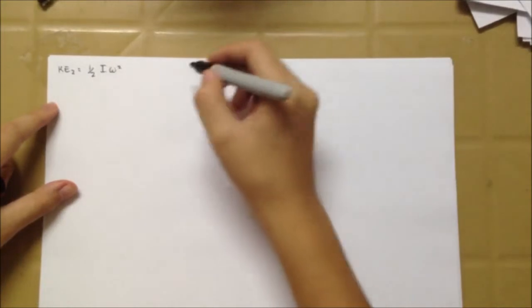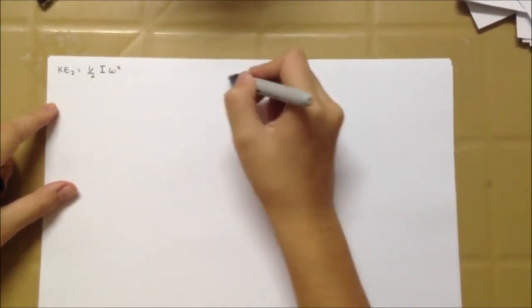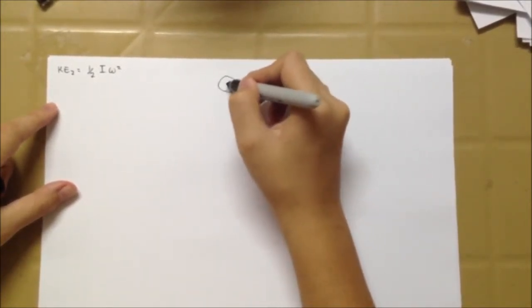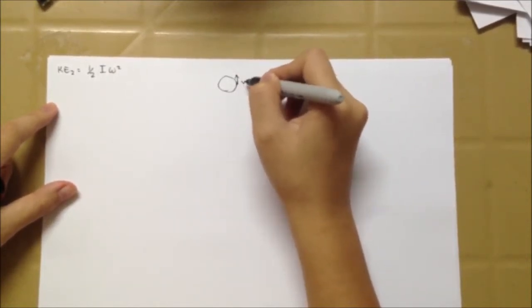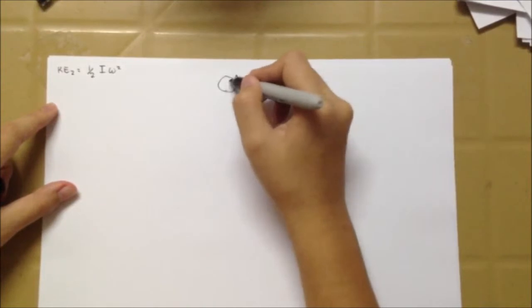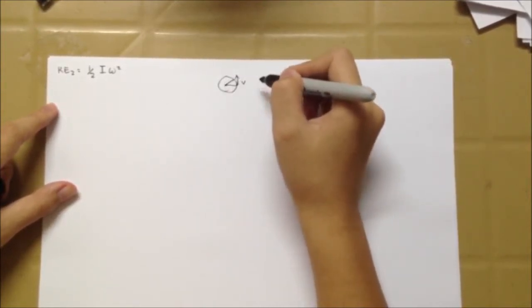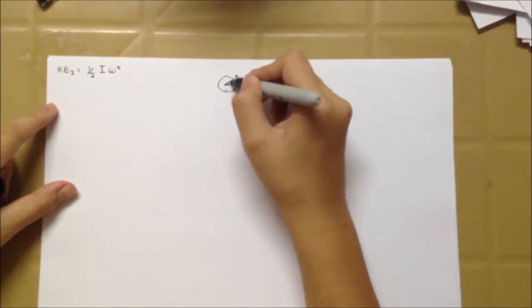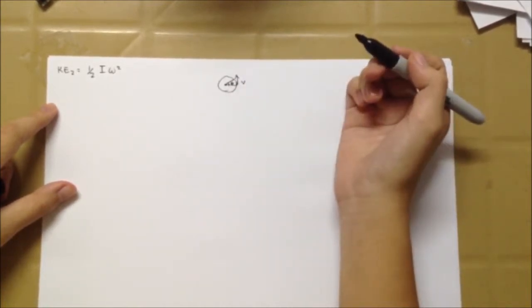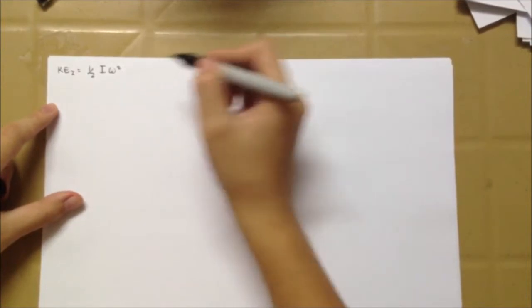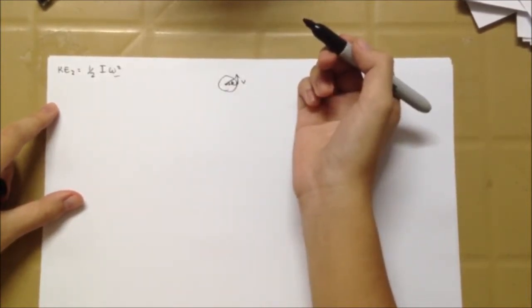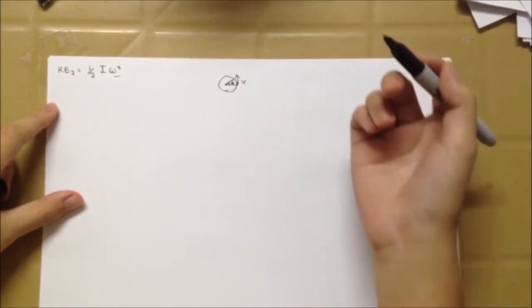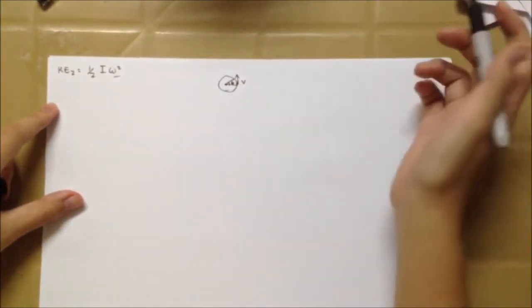Angular velocity refers to the tangential velocity, v, and the displacement here is theta. So for the bigger pulley, I can replace its angular velocity with the derivative of its displacement, similar to the kinetic energy of the weight hanging from the pulley.